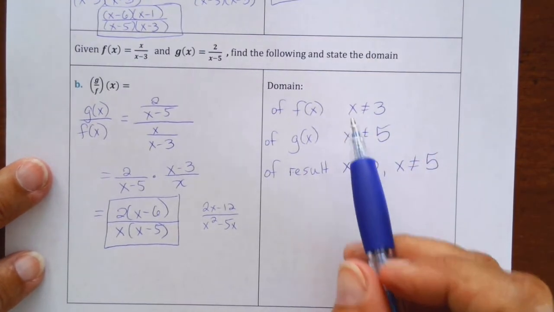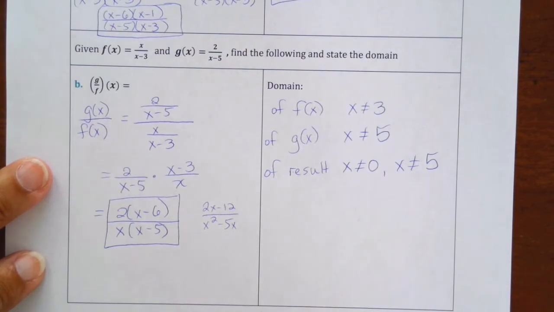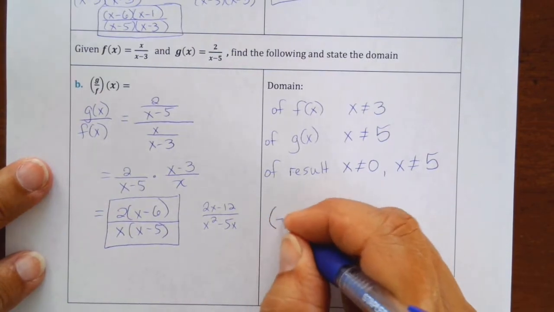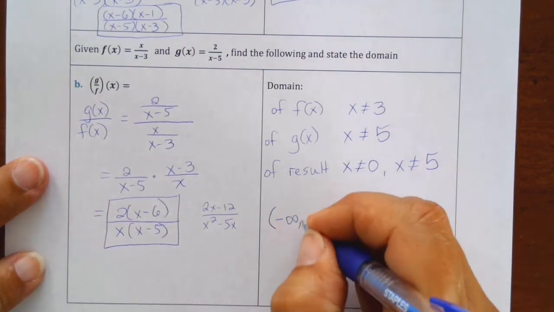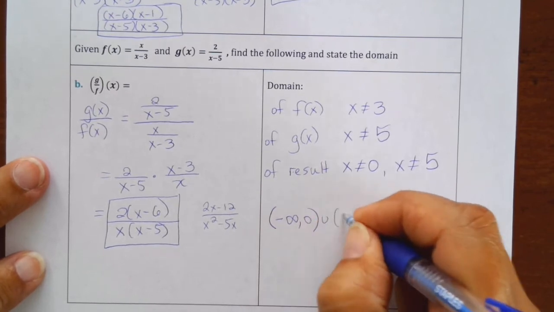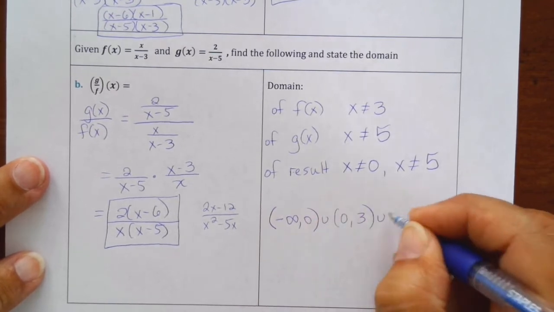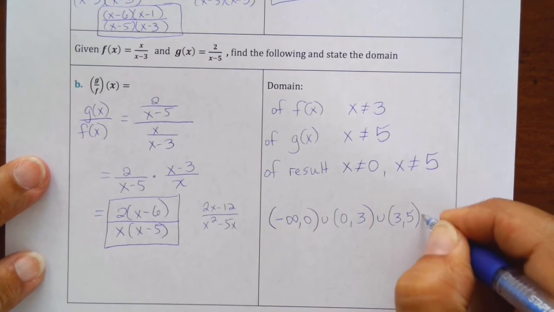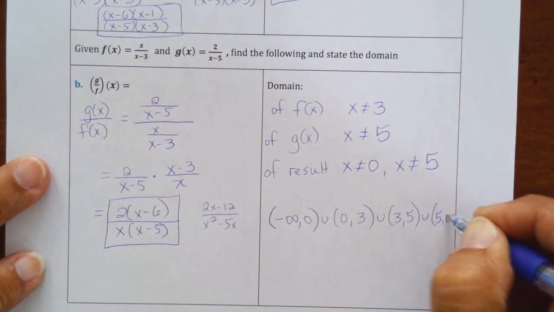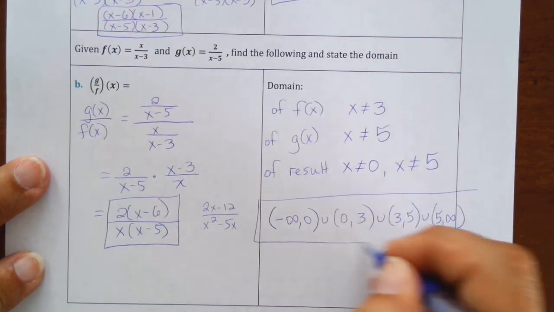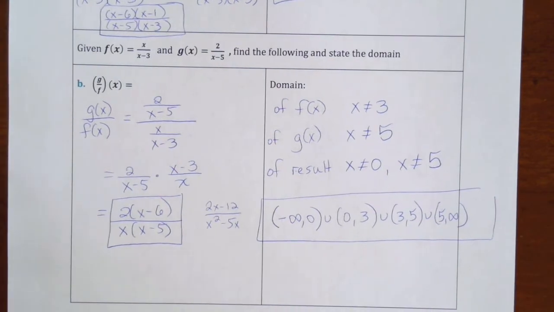So, x can't be 3, x can't be 5, and now x cannot be 0. So now my answer would run from negative infinity to 0, then from 0 to 3, then from 3 to 5, and then from 5 to infinity. Okay, so I take out 3 numbers on that one. All right, so be careful when you write the domains. Those give you a little bit of trouble, so just take your time on those, okay?